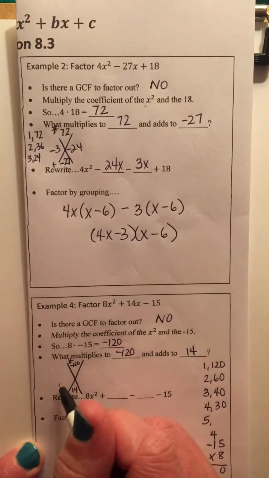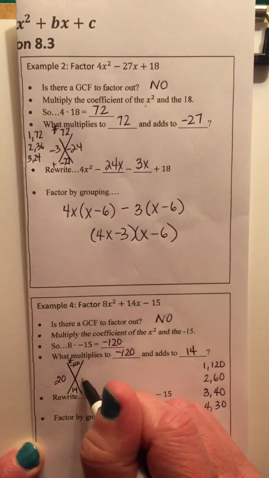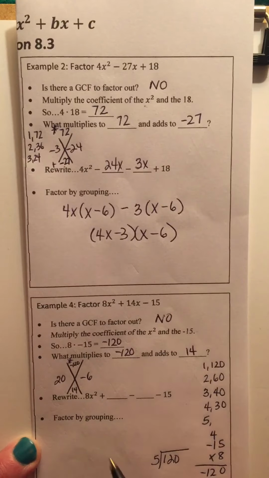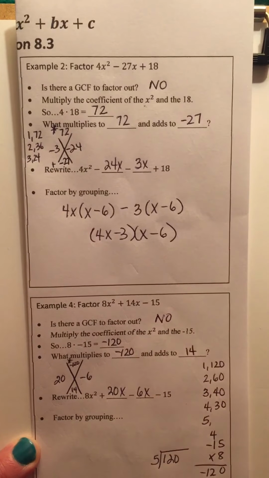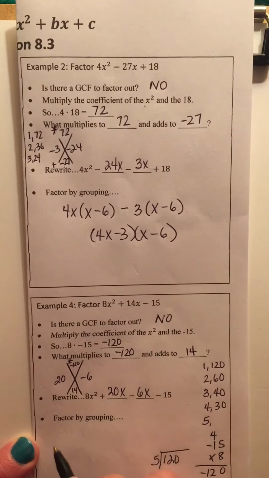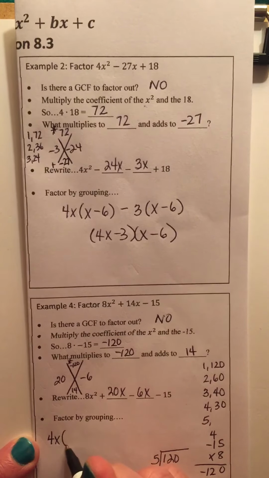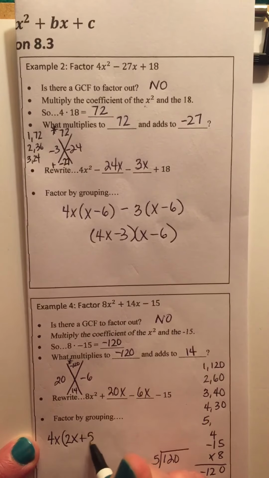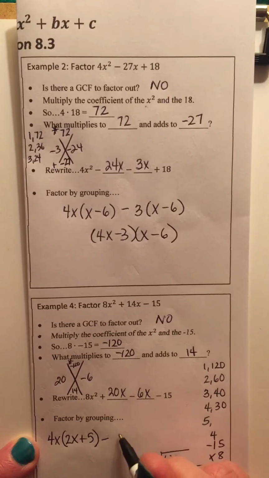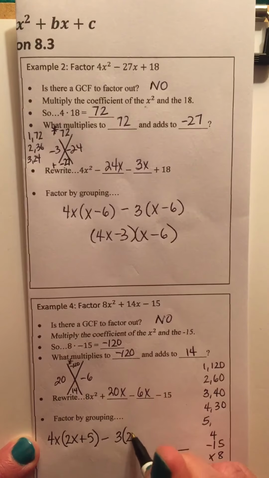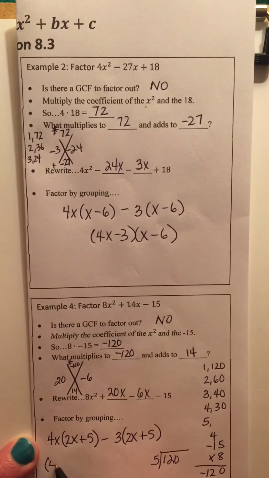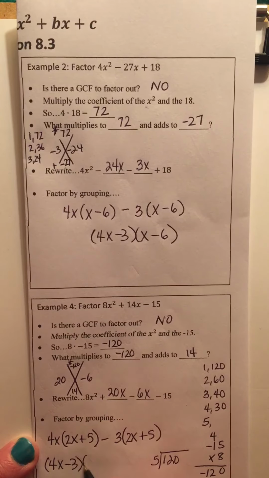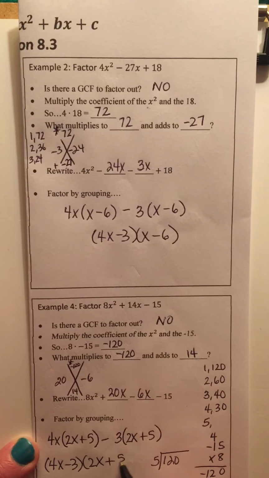To get a positive 14, we're going to need a positive 20 and a negative 6. So I'm going to write 20x minus 6x minus 15. Factoring by grouping, I'm going to factor out a 4x, 2x plus 5, minus 3 times 2x plus 5. 4x minus 3 times 2x plus 5.